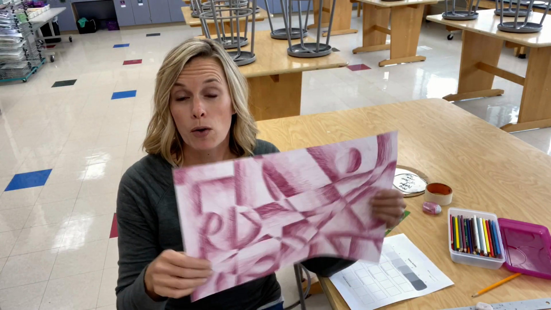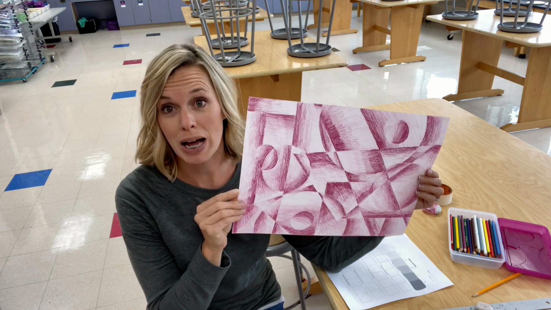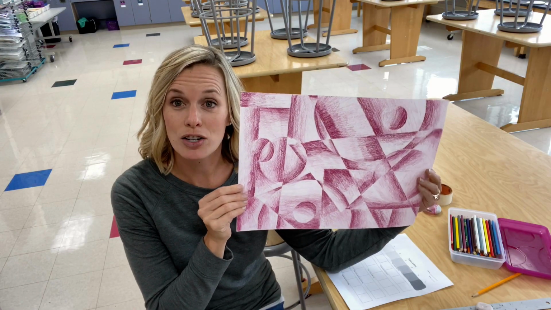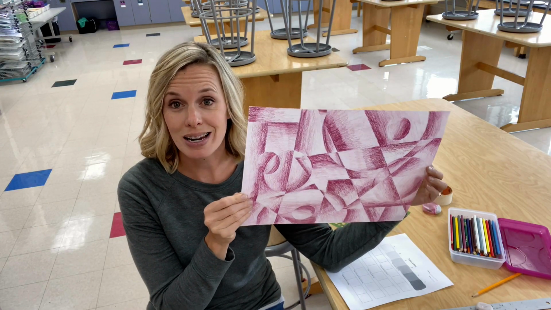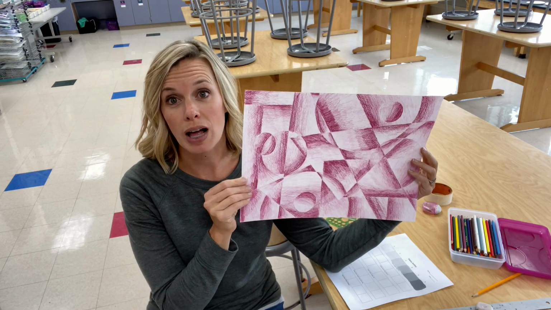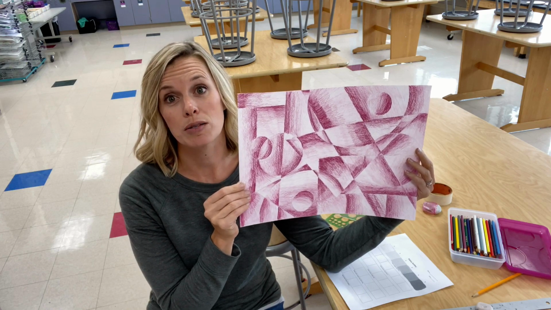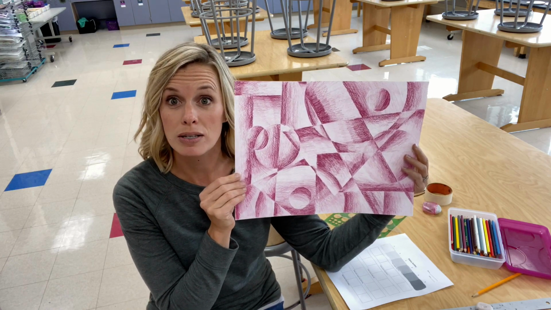In lesson 3, we are going to be practicing creating value using colored pencil. We are looking at the artist Pablo Picasso and studying Cubism. So please check out the Google slide for all the terminology on value and our featured artist Pablo Picasso and the Cubist movement.